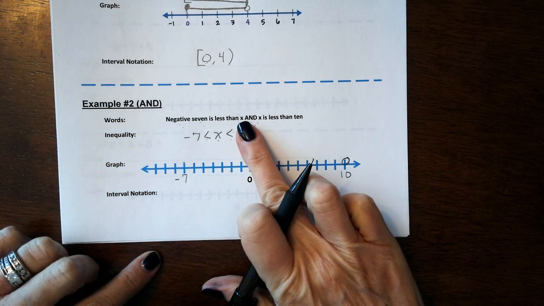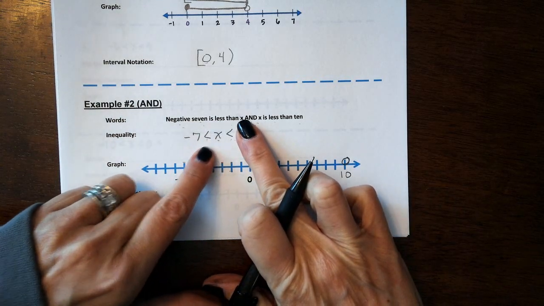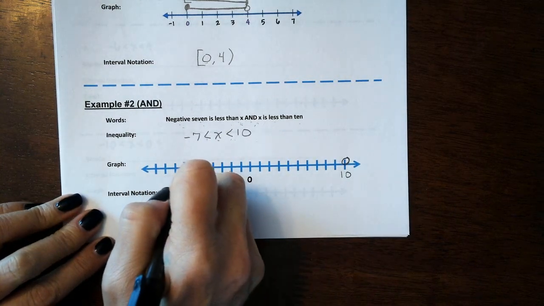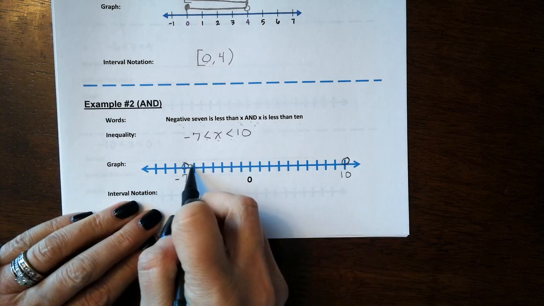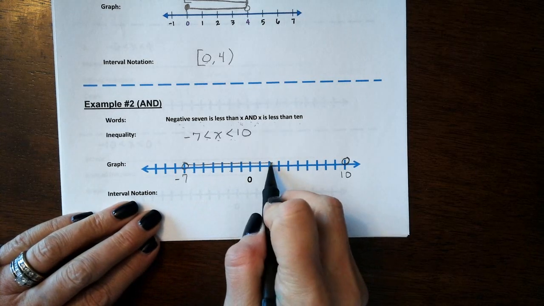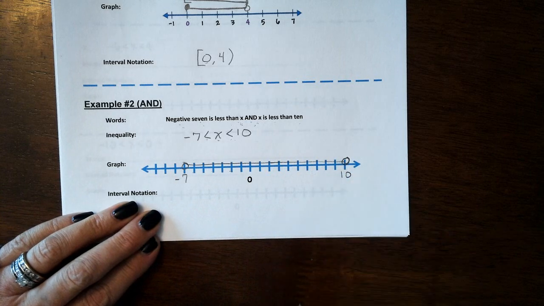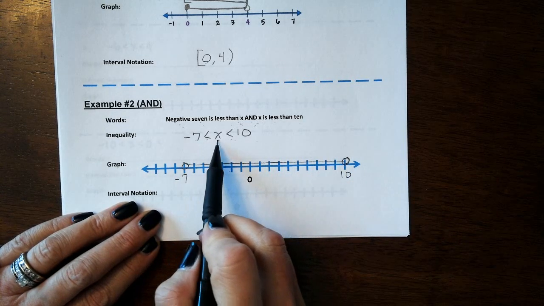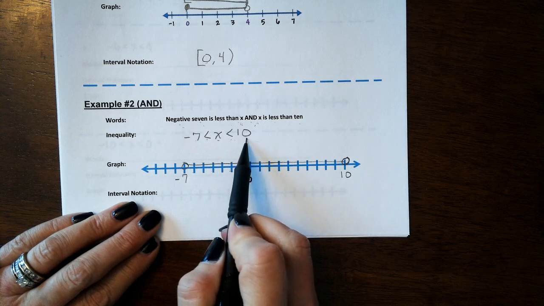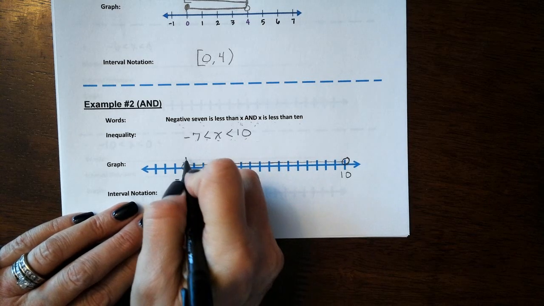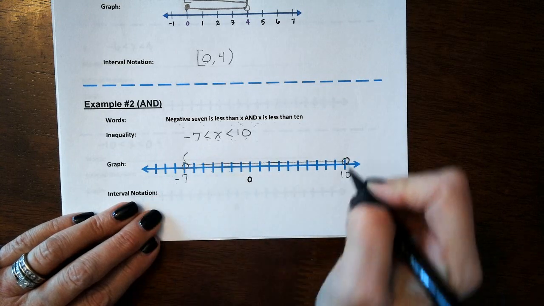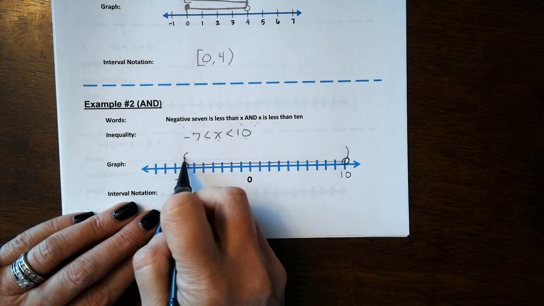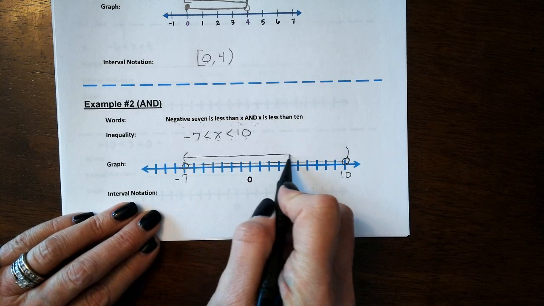And then if I look at the other side, x is greater than -7. Okay? And the and statement means it's everything in between. Everything in between. Okay? -7 is less than x. x is less than 10. It could also be written like this with parentheses because it's just the less than. There's no or equal to part. And of course then you would have to draw the line in between the two.